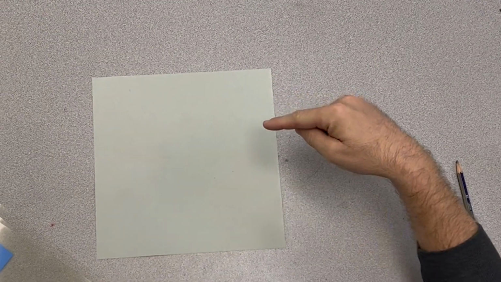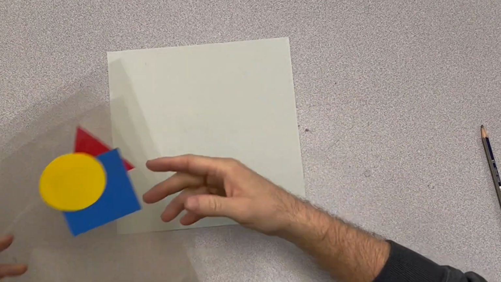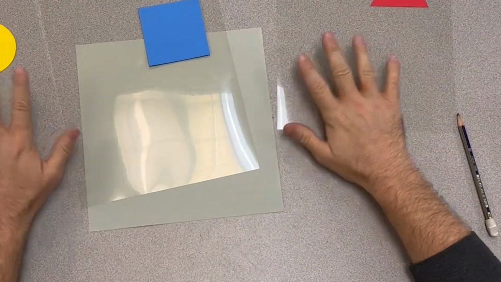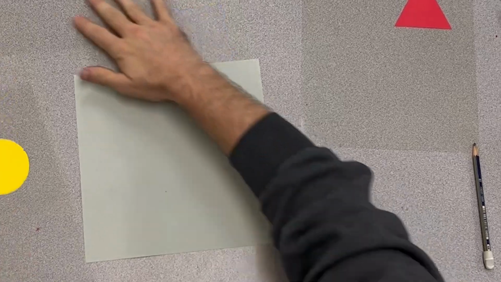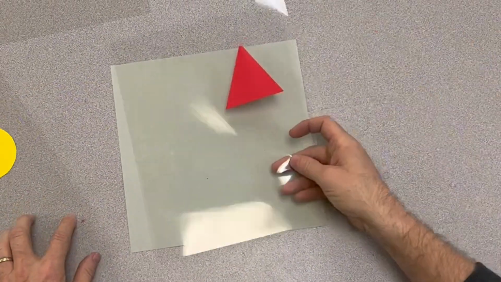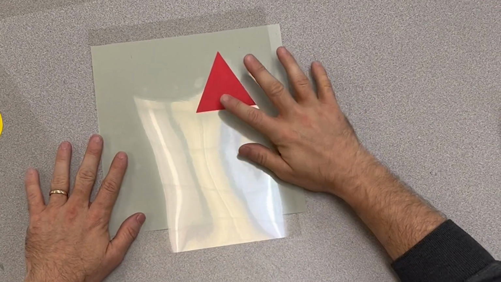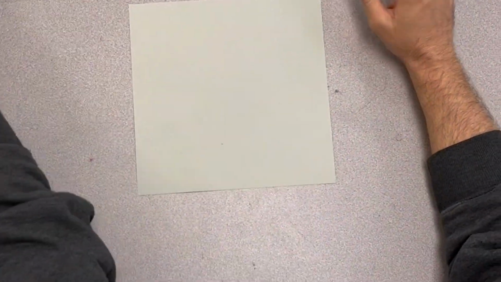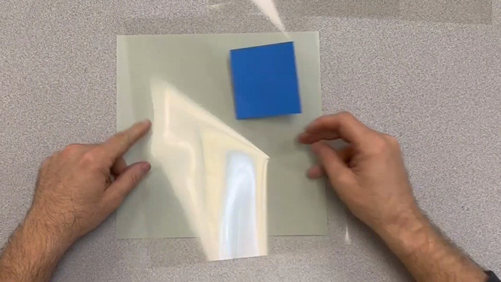This, boys and girls, is the paper version of what I just showed you. These are the layers. We've got a yellow circle layer. We've got a red triangle layer. We've got a blue square layer. And this gray paper is the background layer.